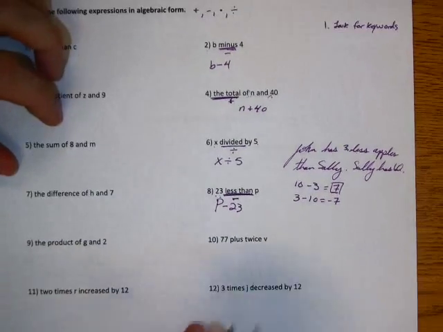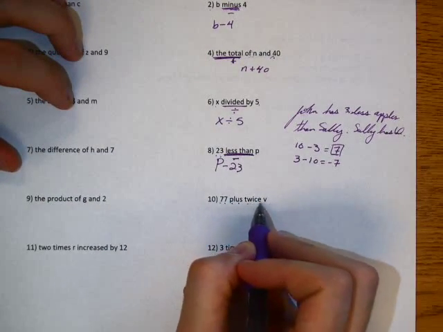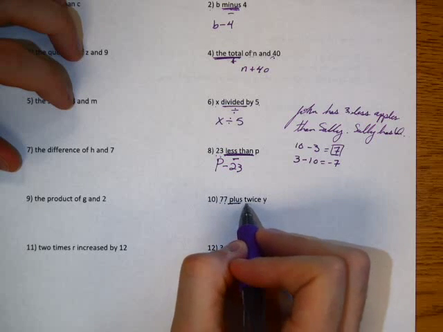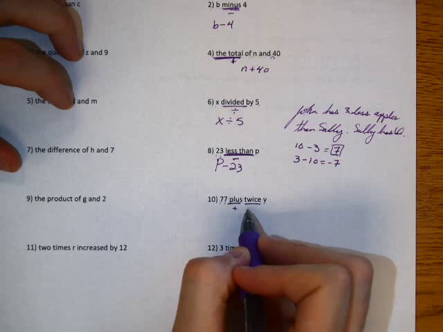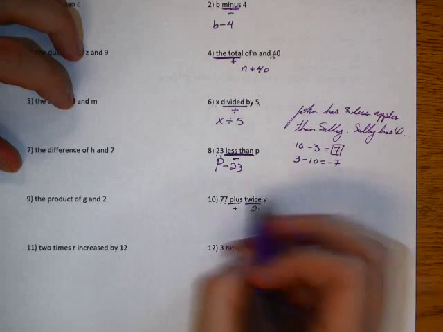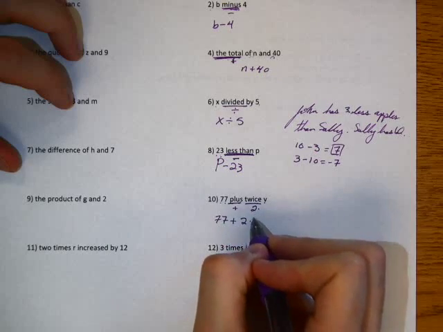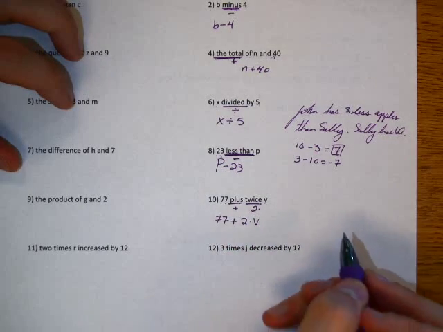Okay? Let's continue. We've got 77 plus twice V. In this case, we have 2 keywords. Plus, which implies addition, and twice, which implies multiplying times 2. So 77 plus twice V. Okay?